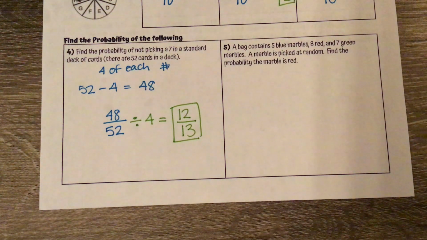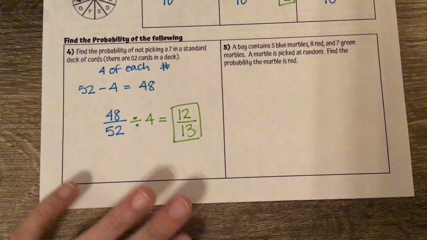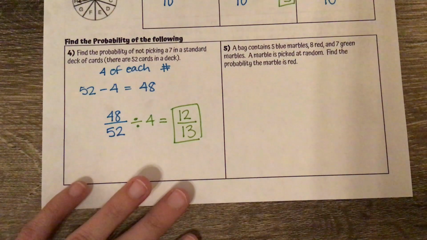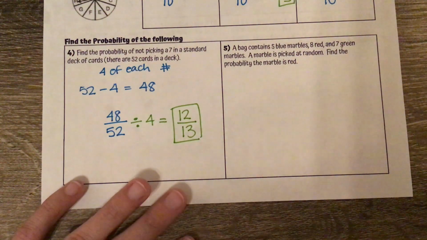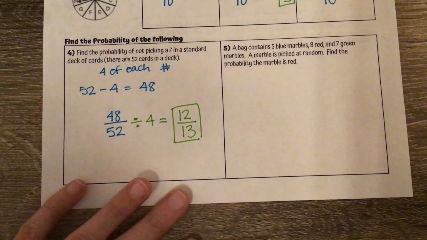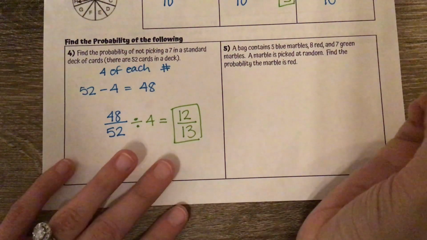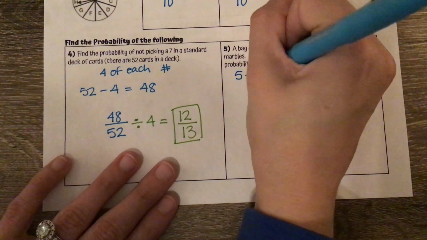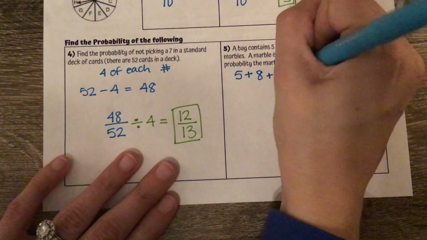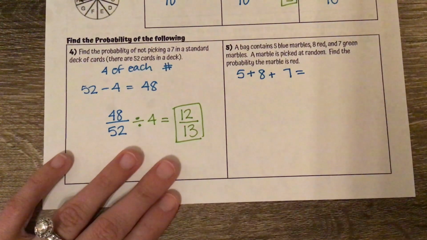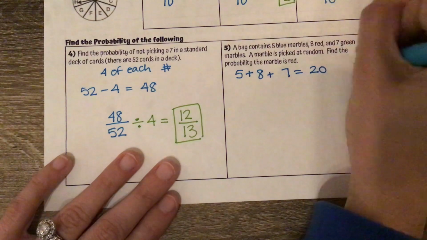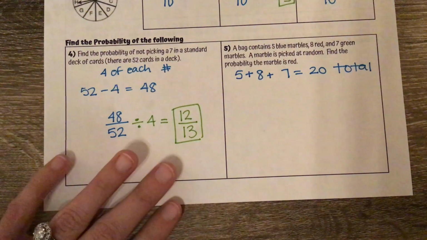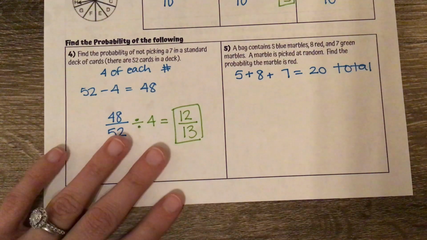Number 5. A bag contains 5 blue marbles, 8 red marbles, and 7 green marbles. A marble is picked at random. Find the probability that the marble is red. So let's first think about how many total we have. We have 5 blue plus 8 red plus 7 green marbles in our bag. When I add that up, that gives me 20 total marbles. So we want to know what the probability is that the marble is red.